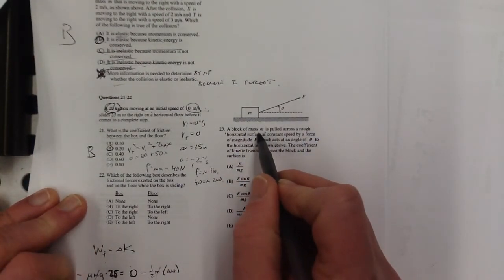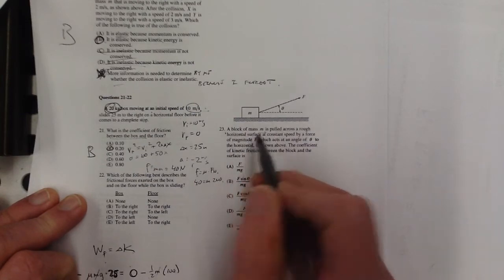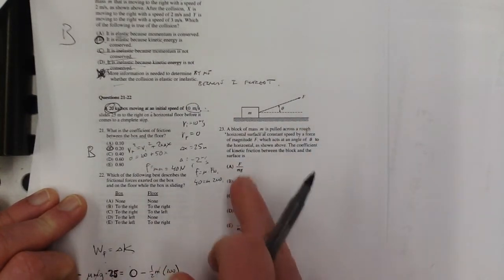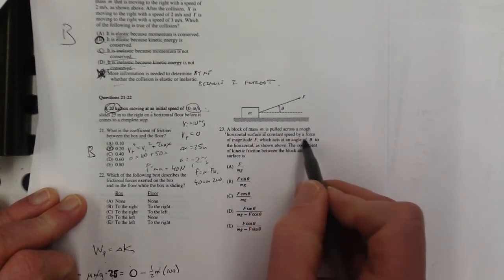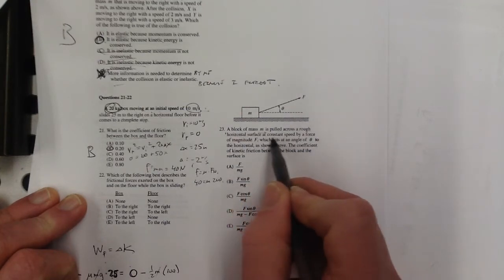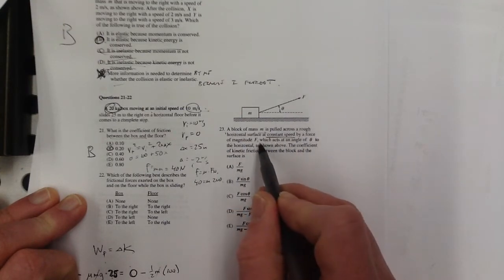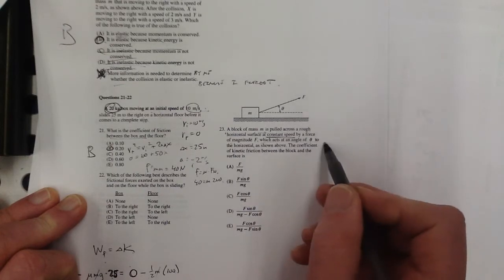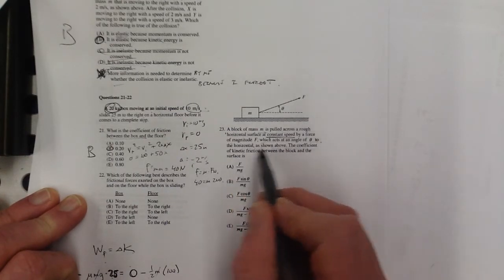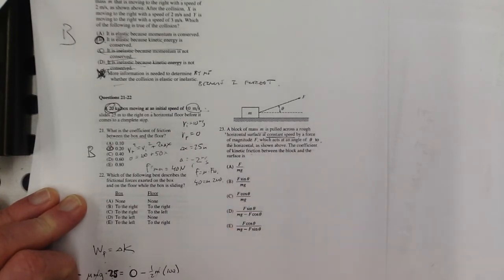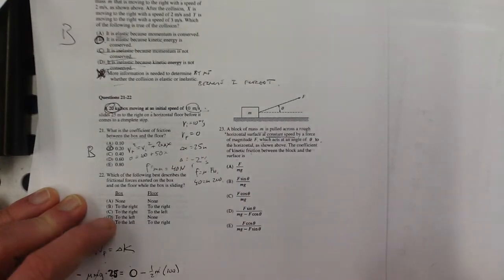23, a block of mass m is pulled across a rough horizontal surface. I feel like we saw this real close to this, just maybe being asked for a different thing. The angle's called theta instead of phi this time, to horizontal. What's the coefficient of kinetic friction? So this time they want the coefficient of friction.